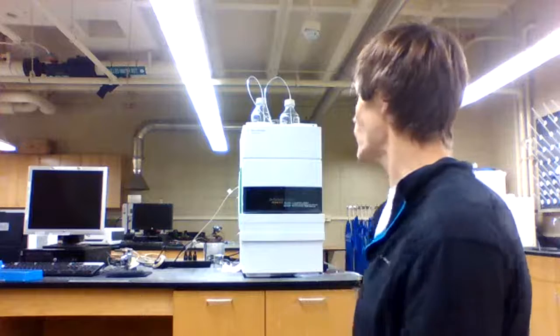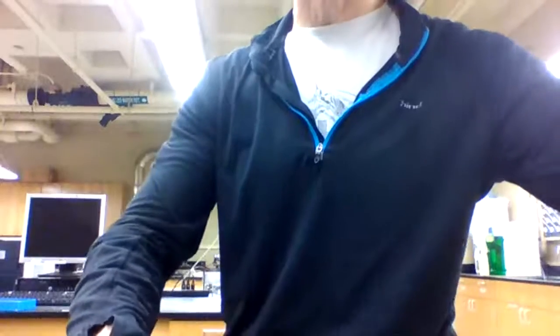So let's look at the instrument that we use for instrumental analysis. If you take Chem 4230, you'll get to use this instrument. The first thing we need to do is inject our samples. So let's show you what you will be working with.